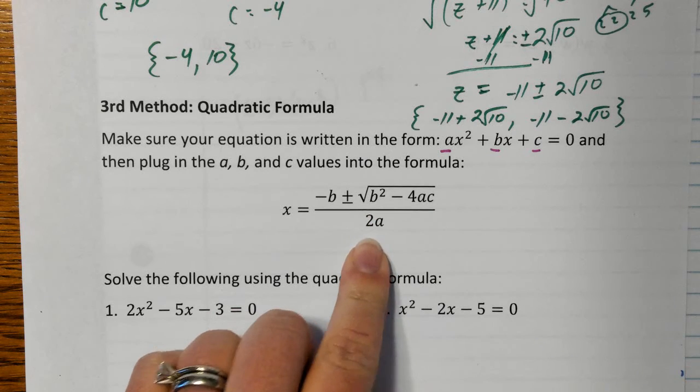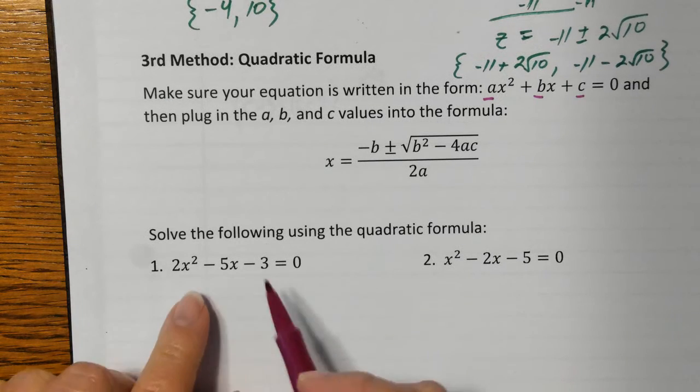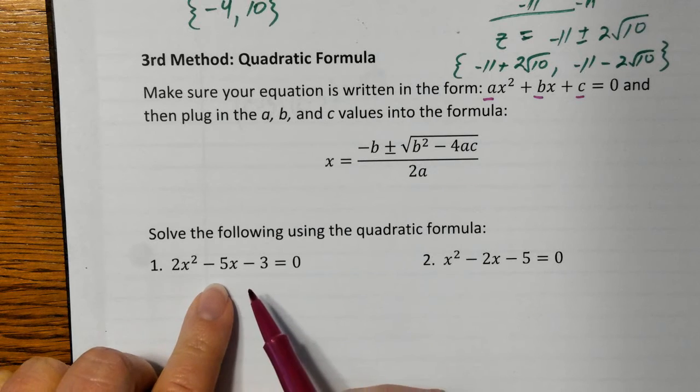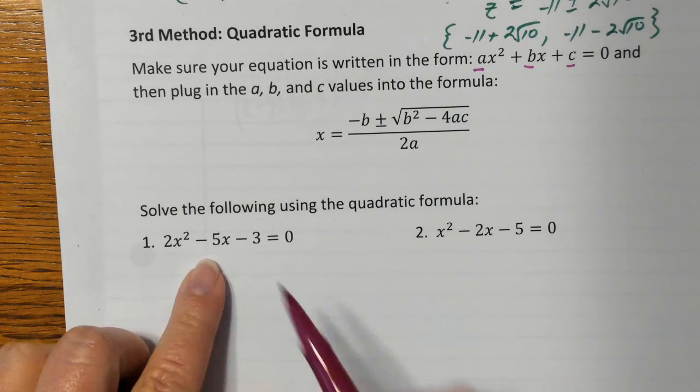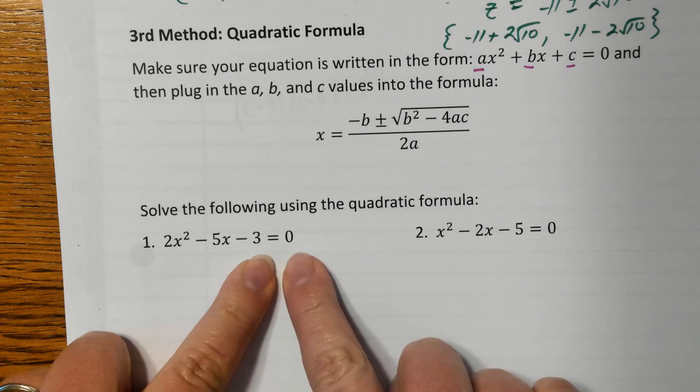All right, so that's the little formula for the quadratic formula, for how we can use it. Okay, so here's a quadratic equation. We are asked to solve it. Remember, all quadratic equations have two solutions. There are two different numbers that we could plug in for x that would make this equation come true.